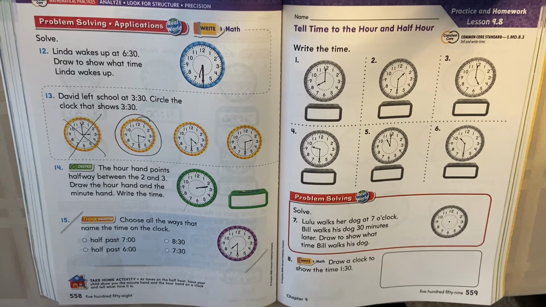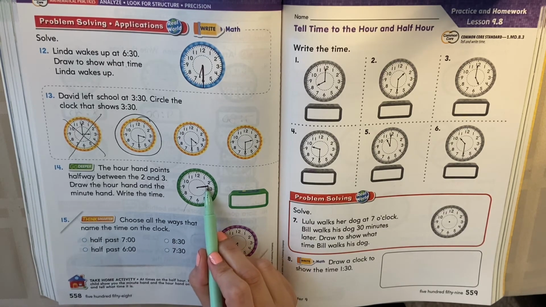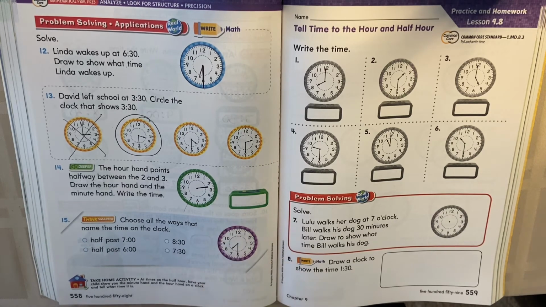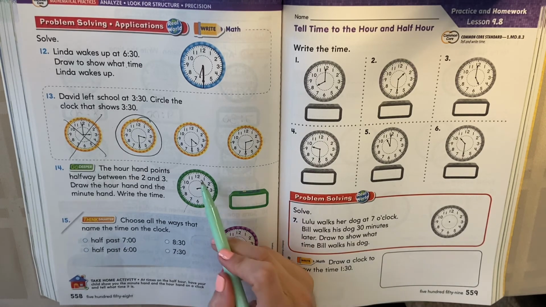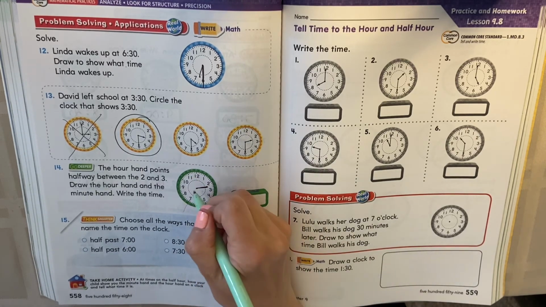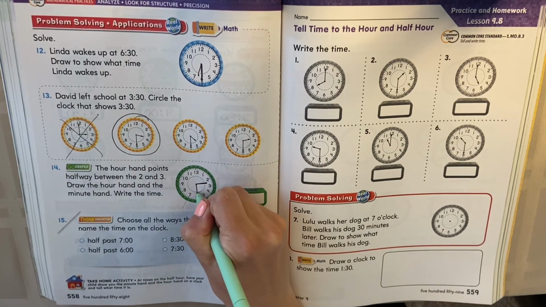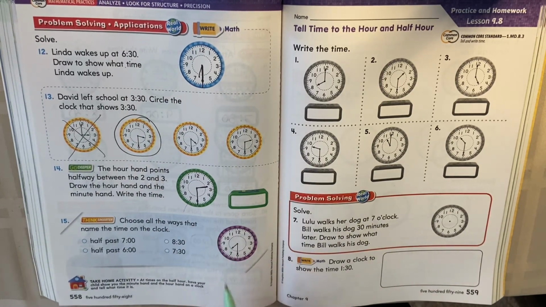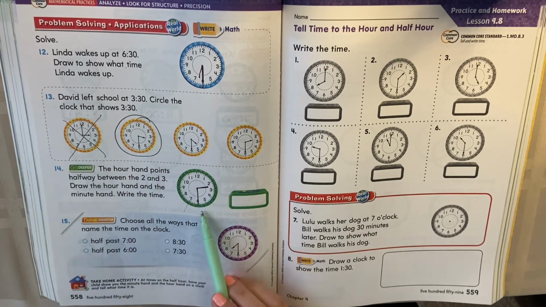Now, it says we need our minute hand. Where does our minute hand go if it's in between the 2 and the 3? If it's halfway between, think halfway, where does it go? Is it going to go at the 12 or down at the 6? Down at the 6. So all the way through that 6. Very good. Remember, when it's halfway, right, or 30 minutes have gone by, we have to put it down at the 6. Now we need to write our time.